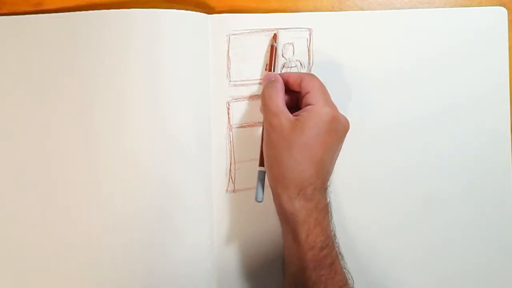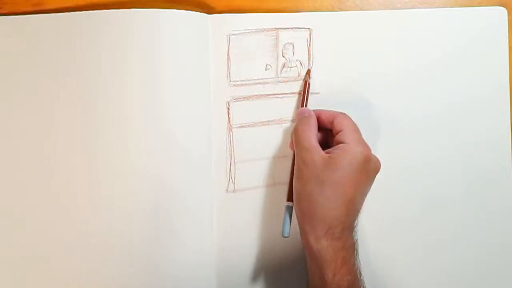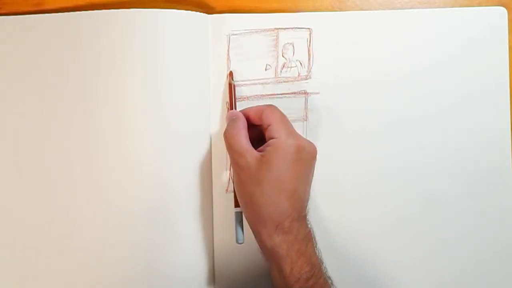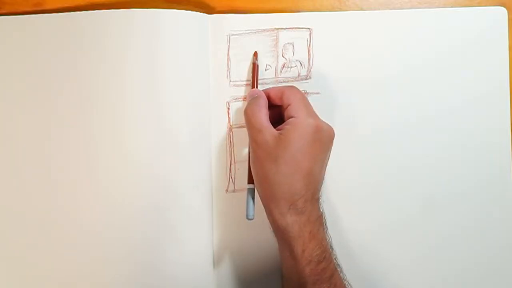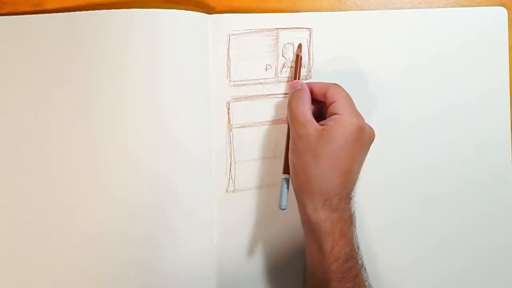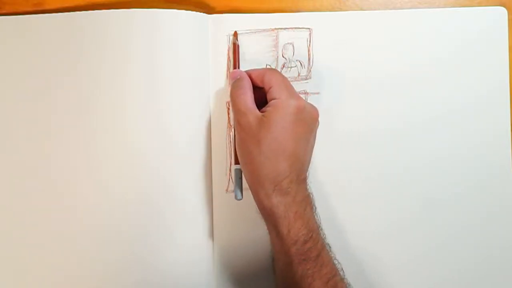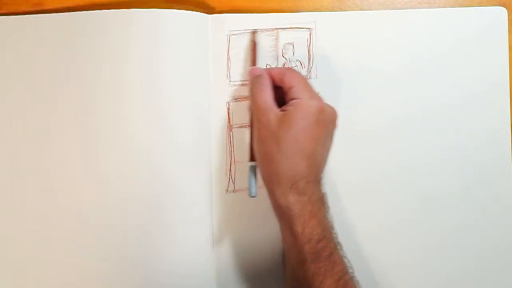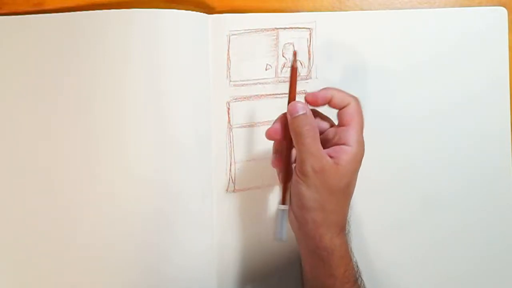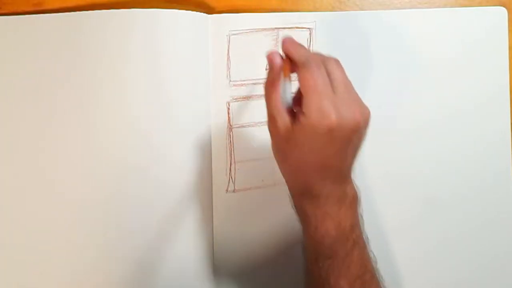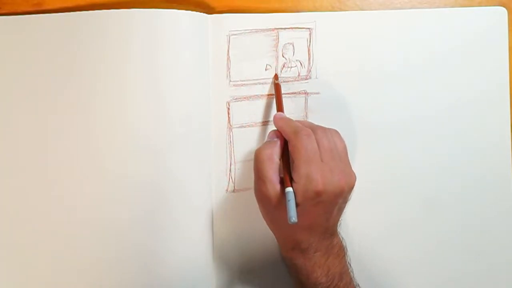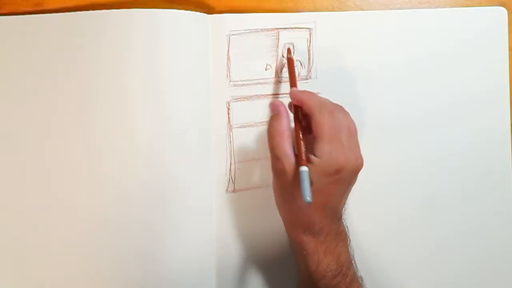And so what I'm having here is a kitchen area. The camera, if you will, we'll just call it that, is looking into the kitchen, but we also have the wall of the hallway here.